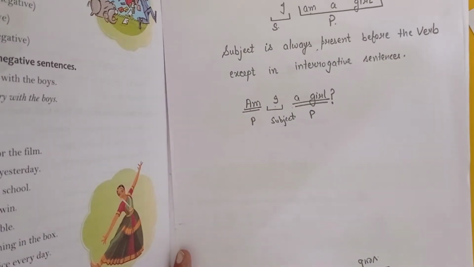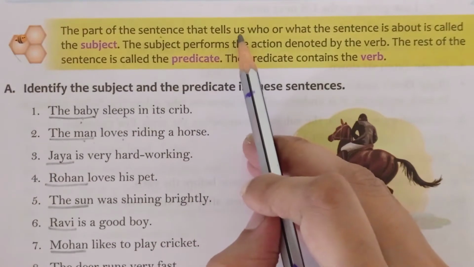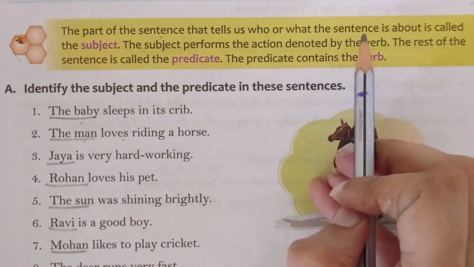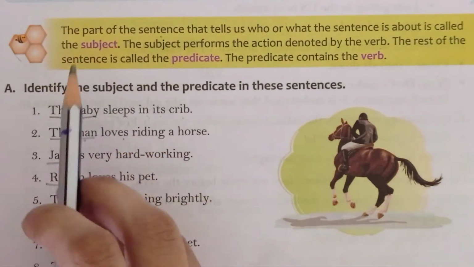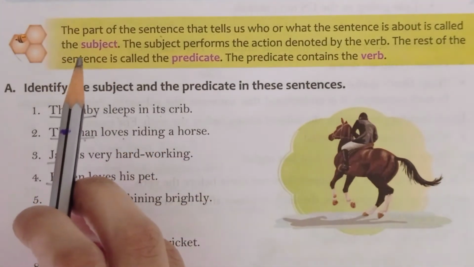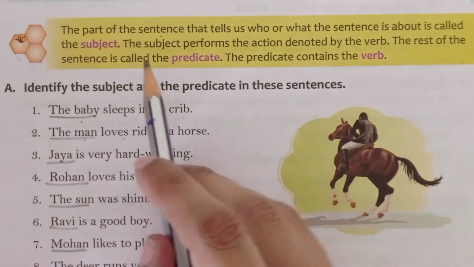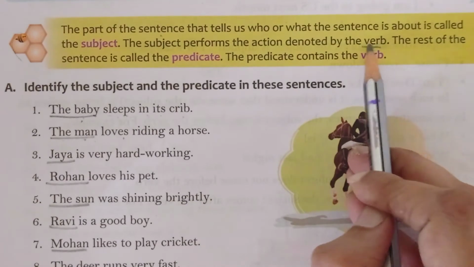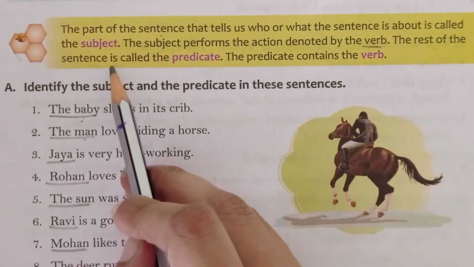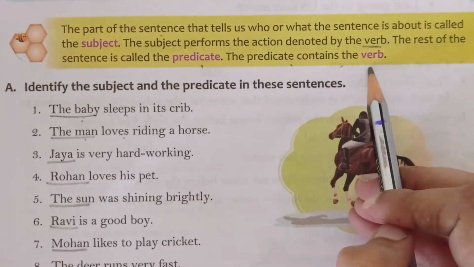So let's begin. The part of the sentence that tells us who or what the sentence is about is called the subject. So सेंटेंस का वो पार्ट जो हमें बताए कि किसके बारे में बात हो रही है उसको सब्जेक्ट बोलेंगे हम. The subject performs the action denoted by the verb. The rest of the sentence is called the predicate. The predicate contains the verb.